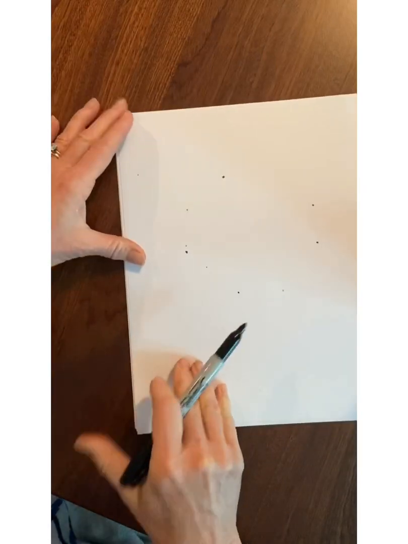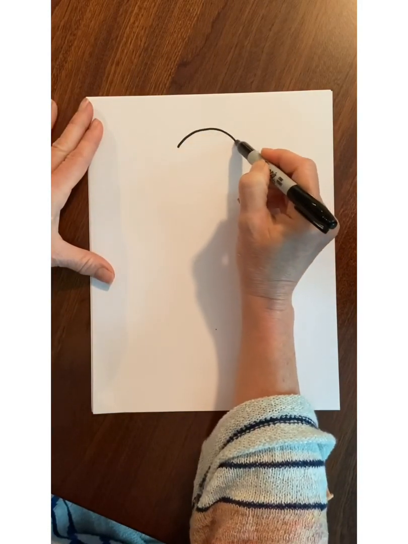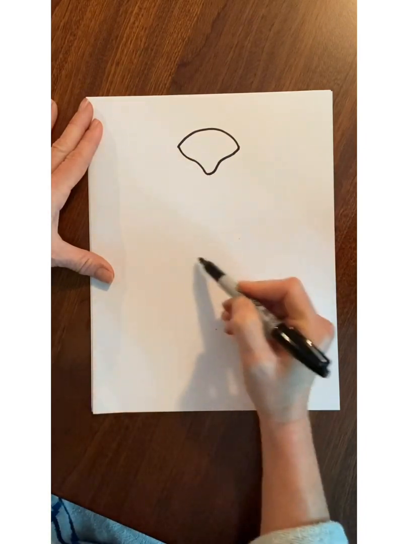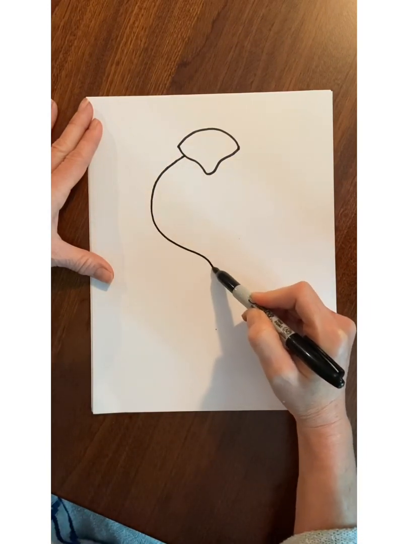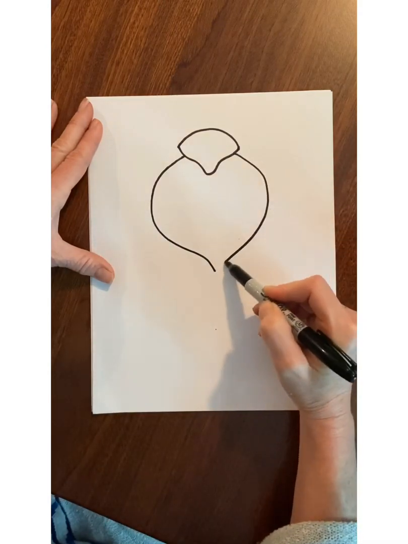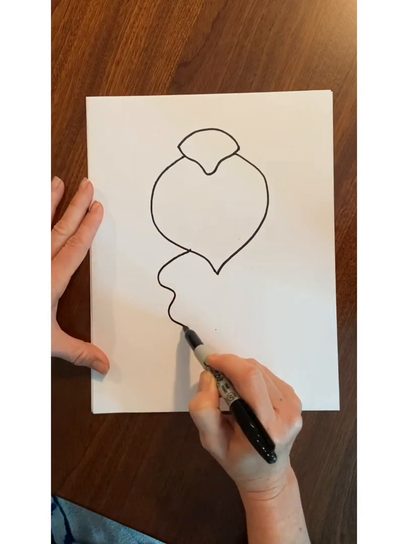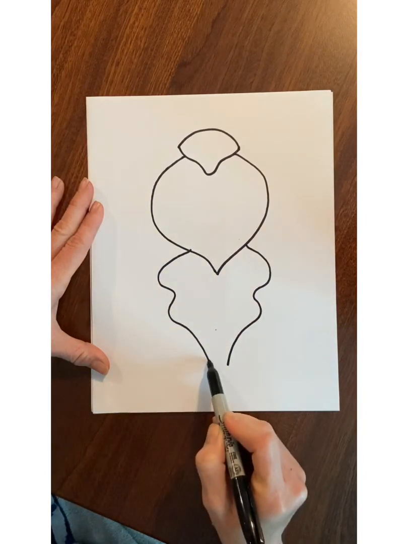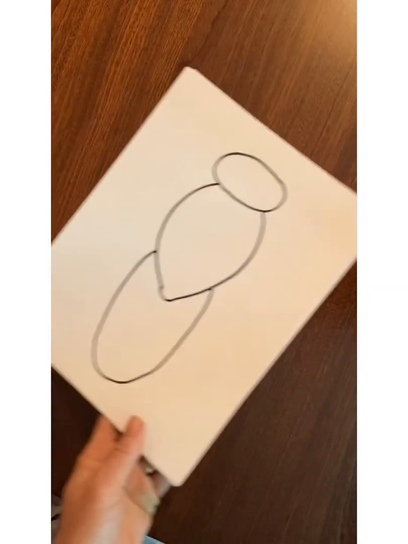Now, real quick, I want to show you that you can change the shapes that you use. Instead of an oval, maybe you can try some fun shape. And instead of just doing a U, maybe you can do something else. And then for your third shape, be creative with what you want to do with that too. Remember, you are designing this insect. The only thing your insect has to have is 3 body parts. Okay, back to our first one.